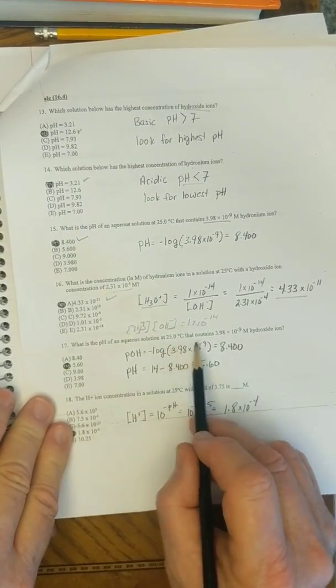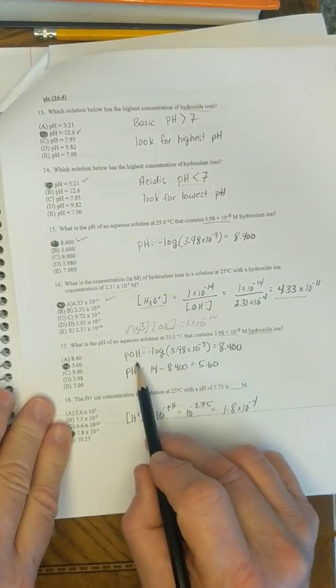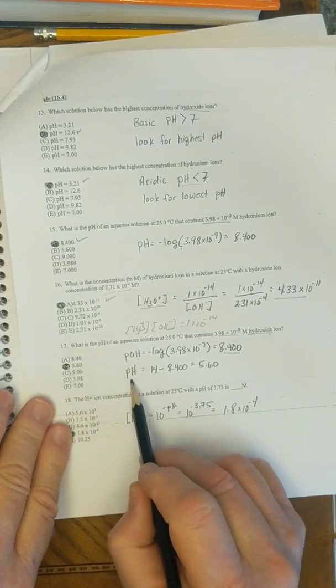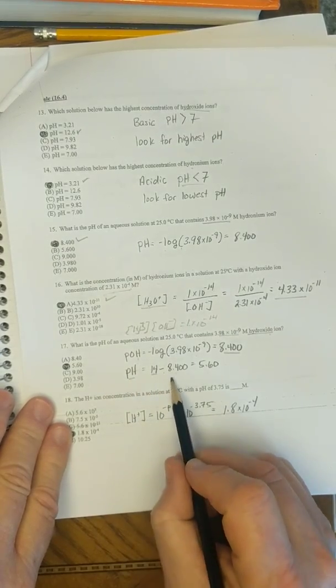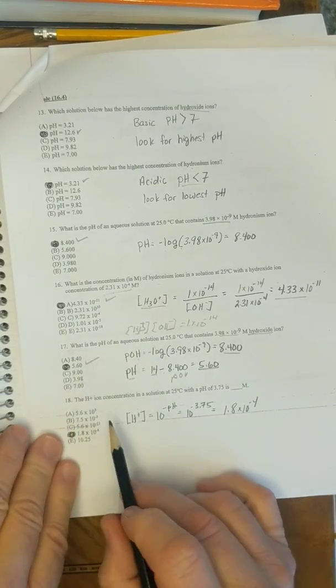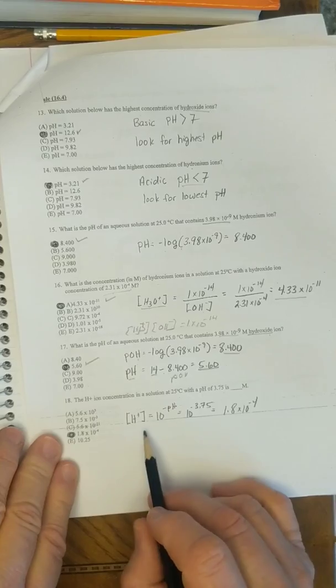What's the pH of a solution that has a concentration of hydroxide? The easiest thing is first to find the pOH. Negative log of that equals 8.400. Then the pH equals 14 minus pOH. The answer is 5.6. The H plus concentration of a solution with the pH of this is what?